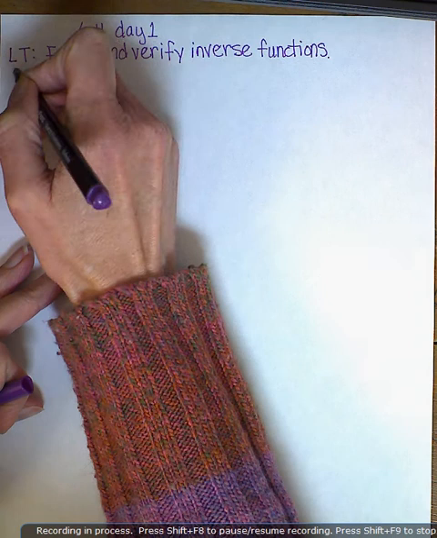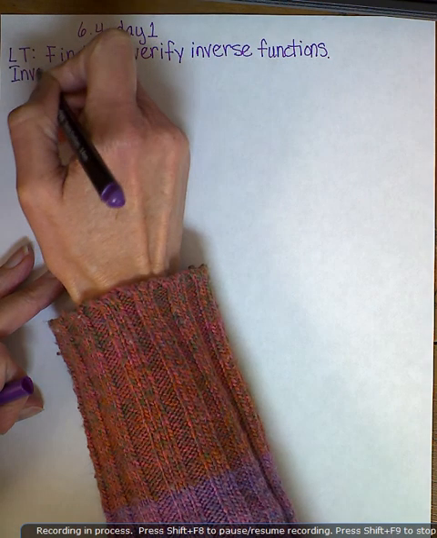So let's start by defining, we're going to start with an inverse relation.